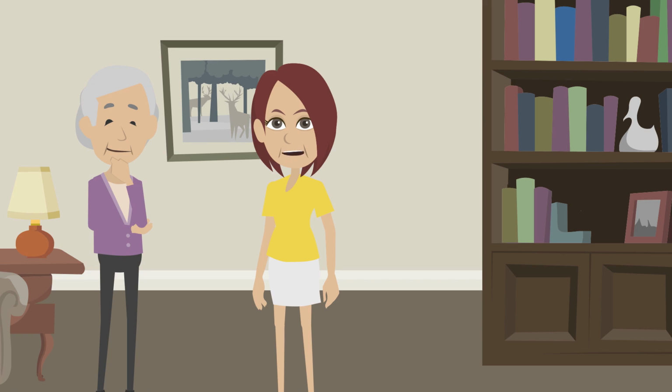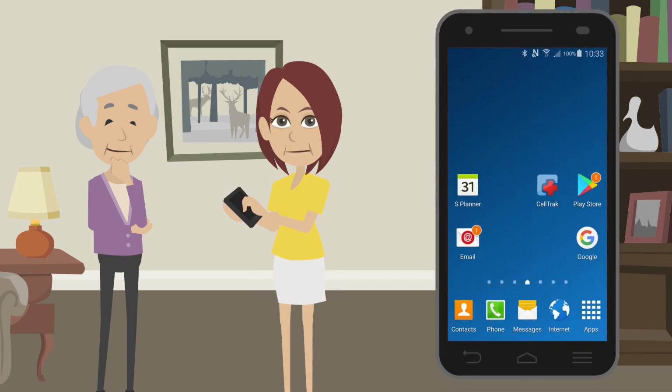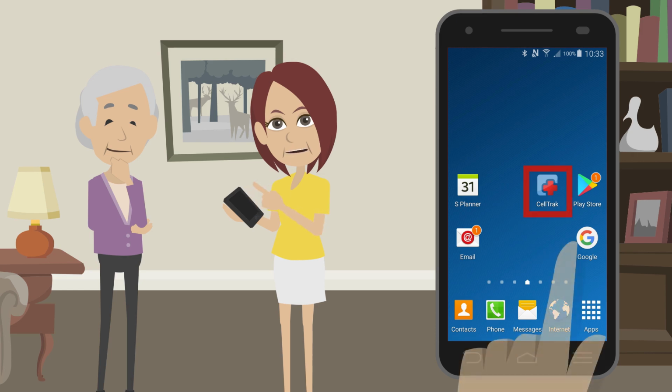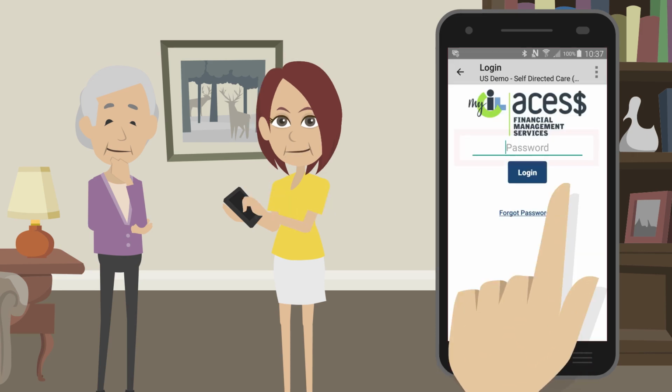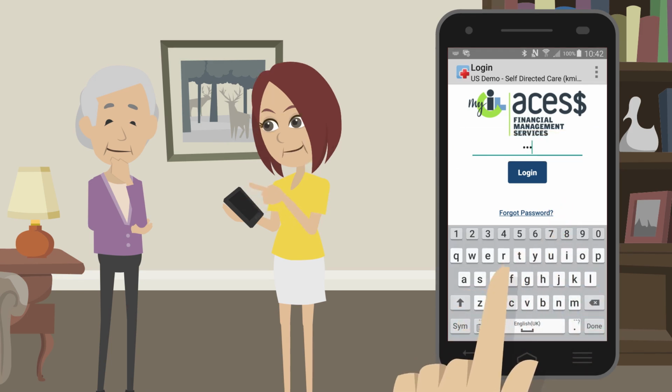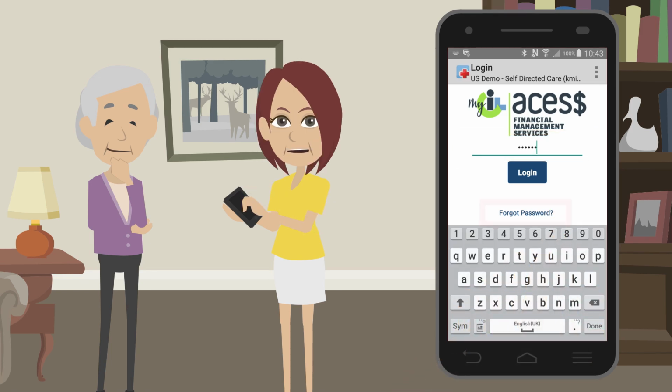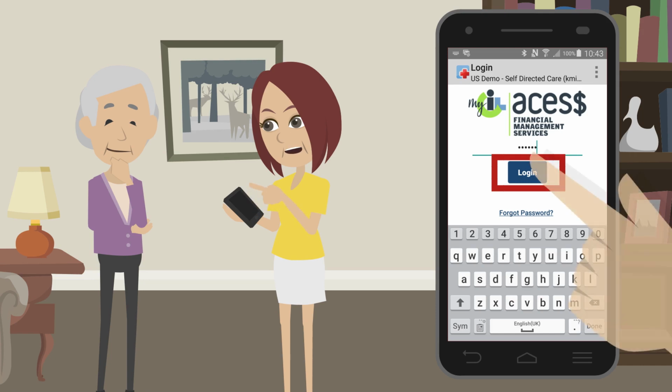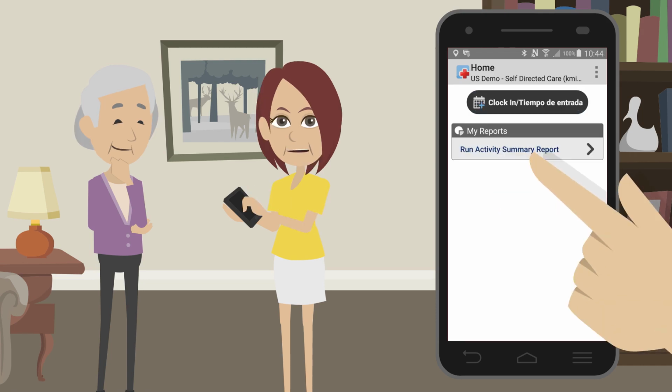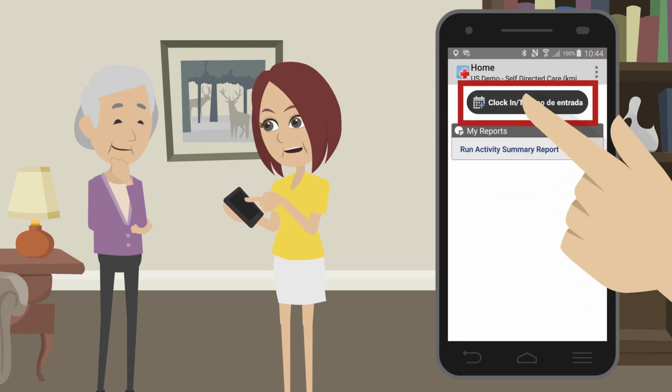Now that I've arrived at Elaine's, I need to clock in to start my shift. First, I'm going to open the CellTrack app on my device. Next, I need to type in my password. If I forget my password, I can tap the Forgot Password link. Now I can tap the Login button to sign in. To start the shift, I need to tap the Clock In button.